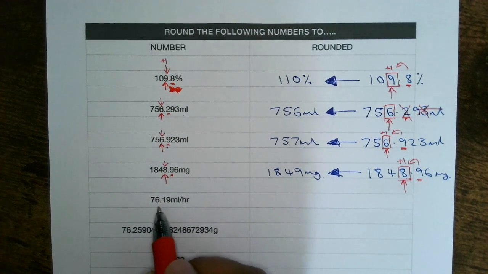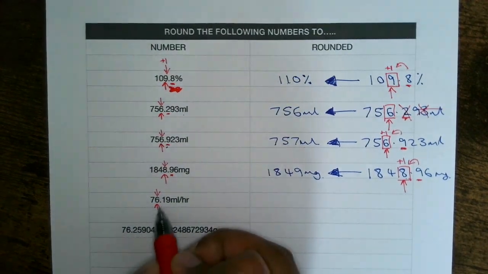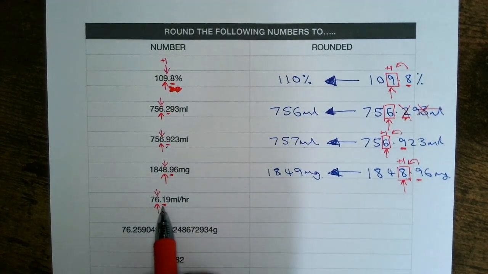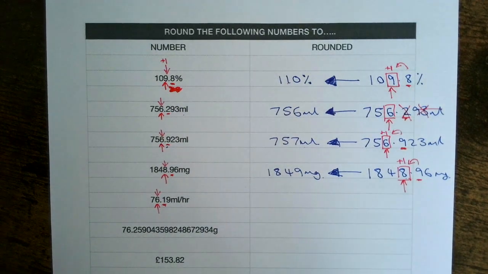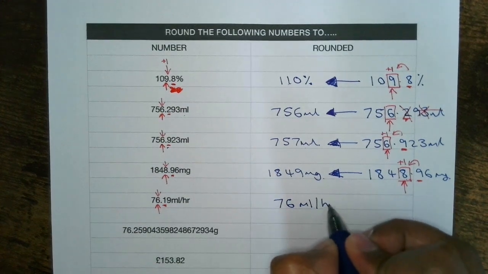We want to round to the nearest milliliter per hour. So we're going to isolate our whole number. It's a 6. We're going to look at the number to the right of it. It's a 1. Is the 1 bigger than 5 or less than 5? It's less than 5. So we cross out the 1, and we just leave it at 76. We ignore the 9. We're not interested. What are we interested in? We're interested in the number to the right of the whole number. So this answer here is 76 milliliters per hour.